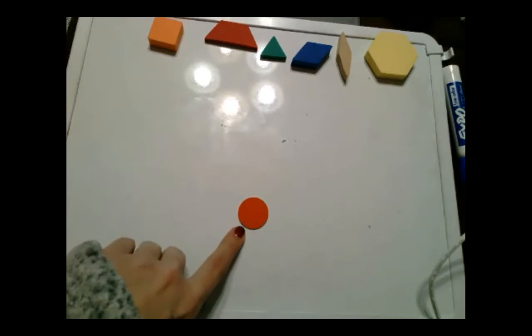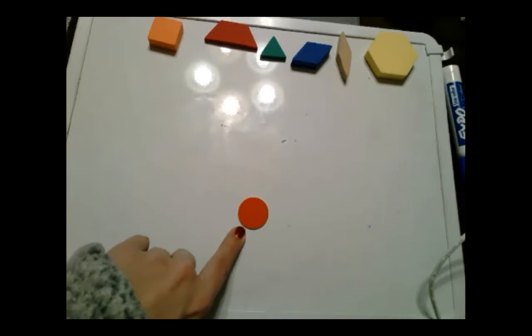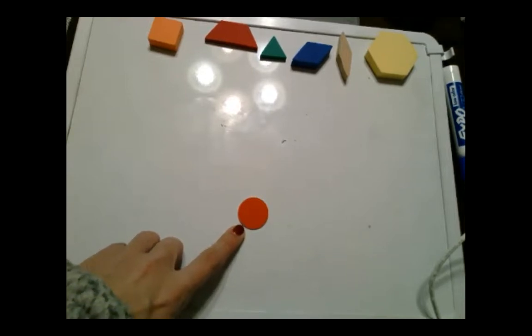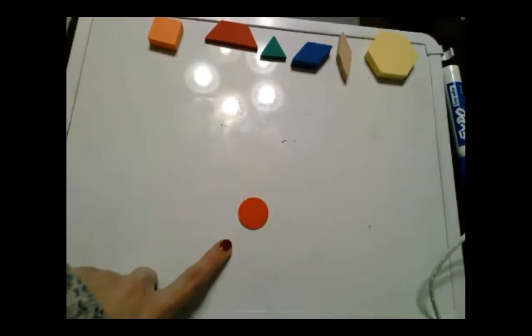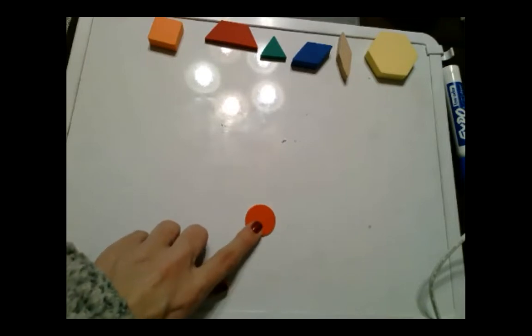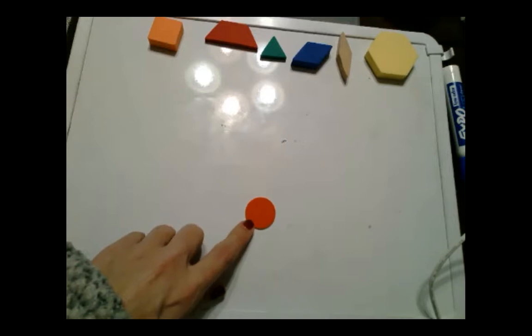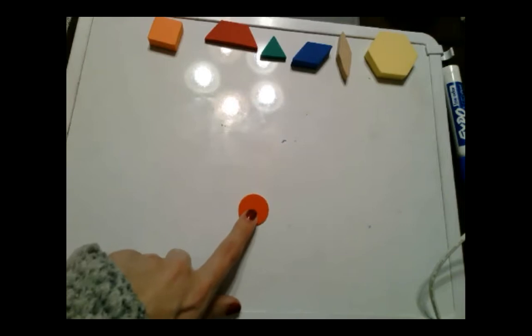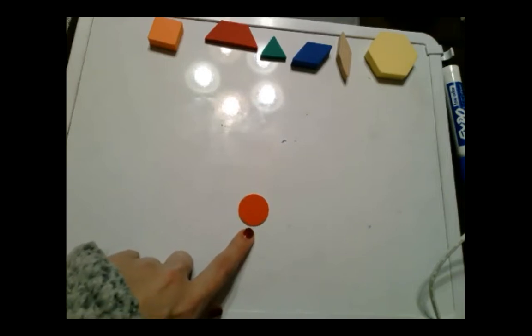Well then, how many vertices does a circle have? That's right. It has 0 vertices because it doesn't have any corners where the lines are connecting. Remember, a vertice is the corner of a shape. A circle doesn't have any corners. So it has 0 sides and 0 vertices.